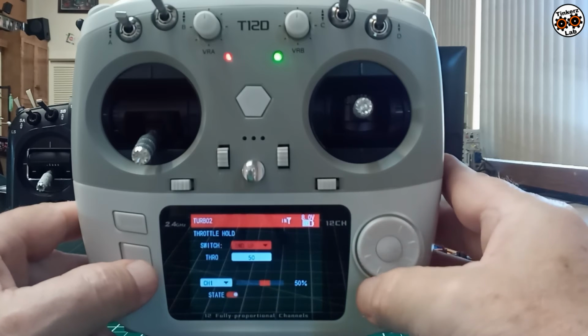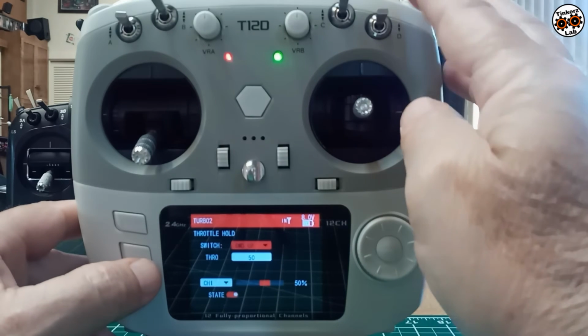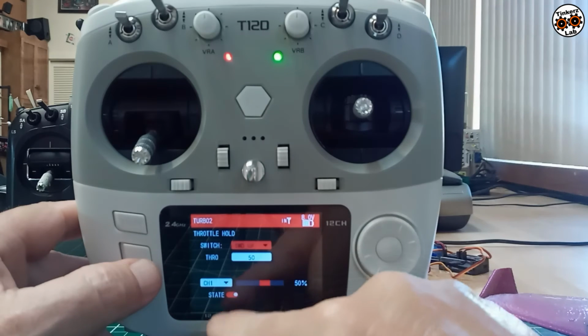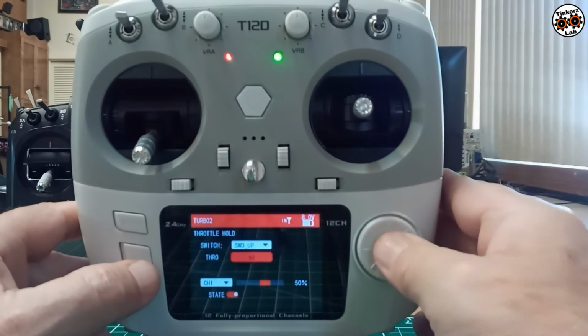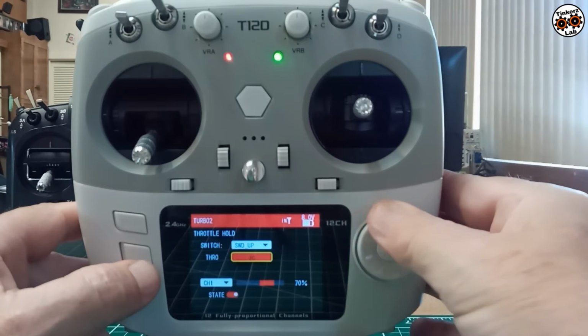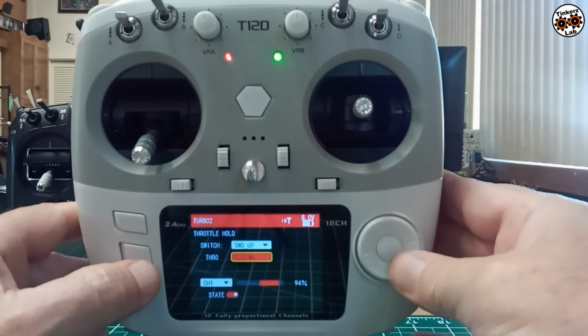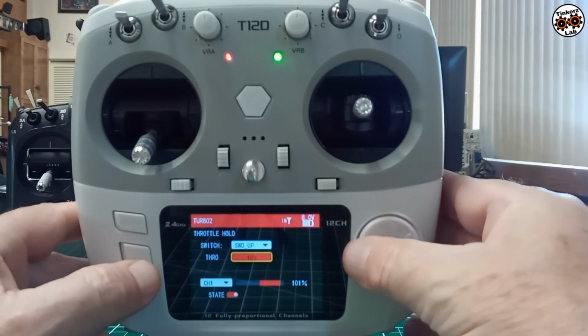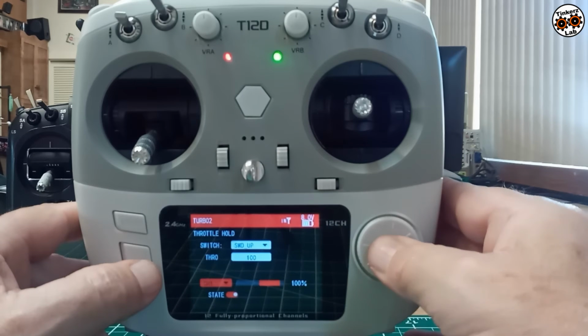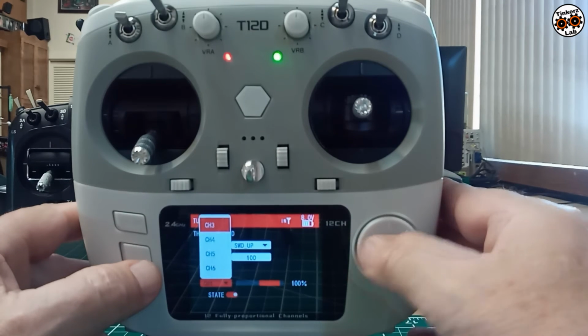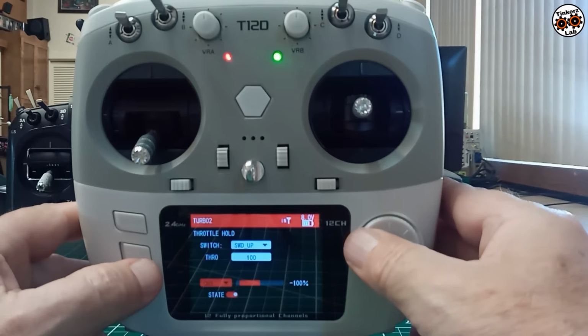In the up position, this means it's going to be active. You can see where the state here shows that it's on. All right, I'm going to go to throttle. I'm going to set it for 100. Okay, and then down here, I'm going to go to channel 3, which is my throttle channel.